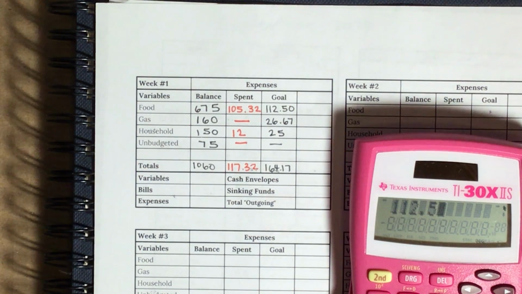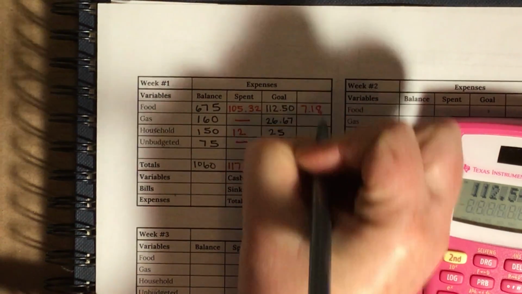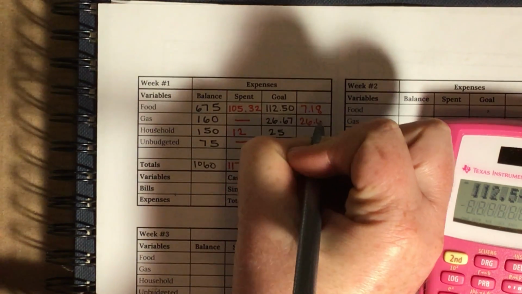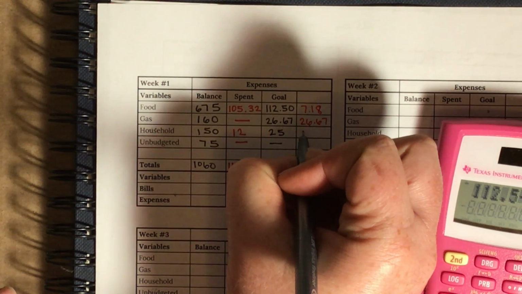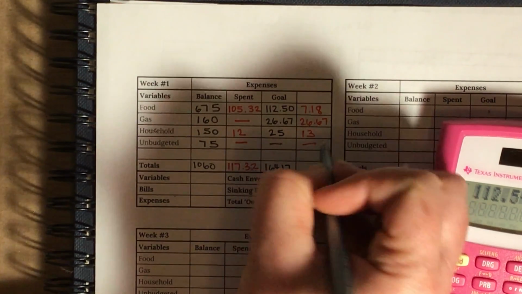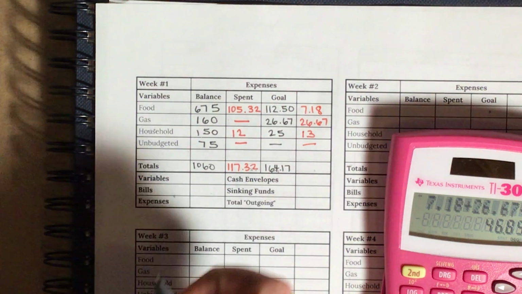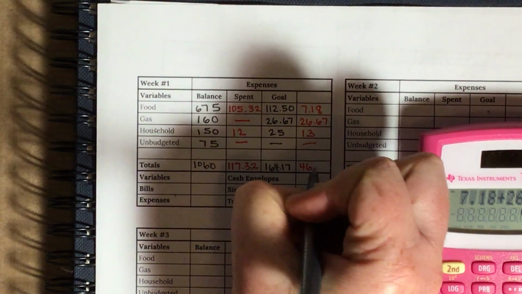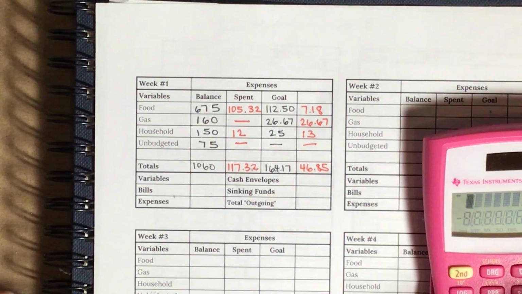So 1250 minus 105.32, 718, this one is obviously 2667, this one is going to be 13, and then that I just keep at 0. Add all those together, 4685 is where we're at under budget this week.